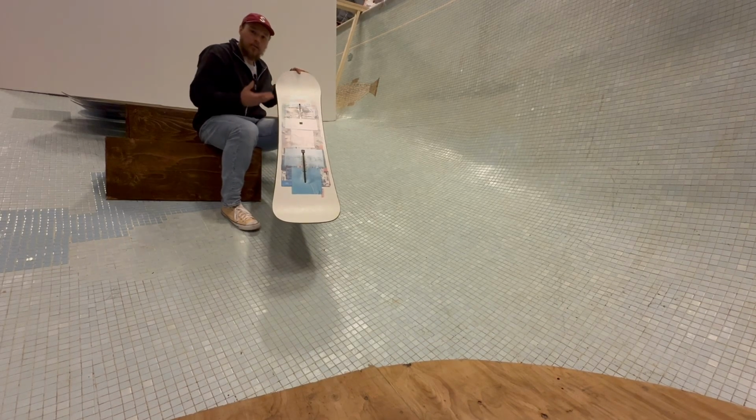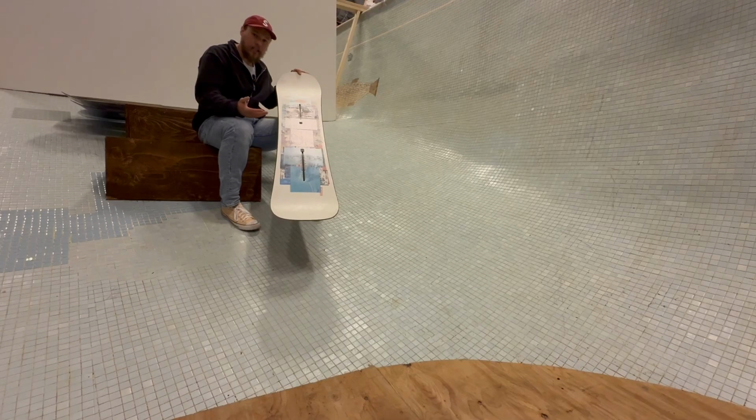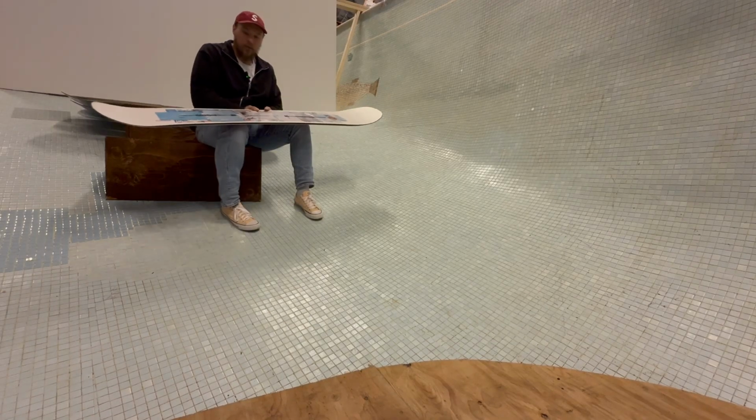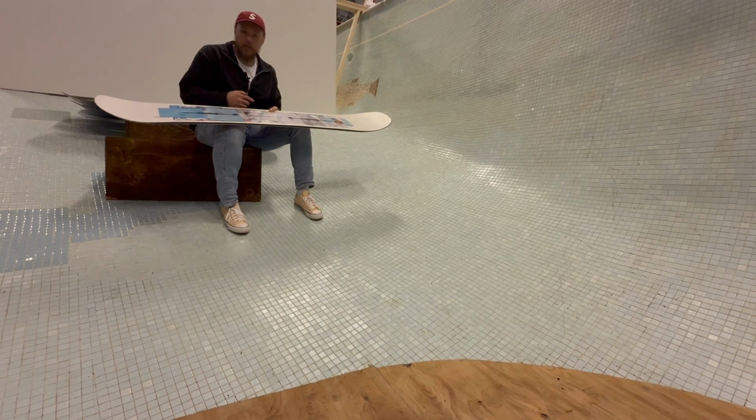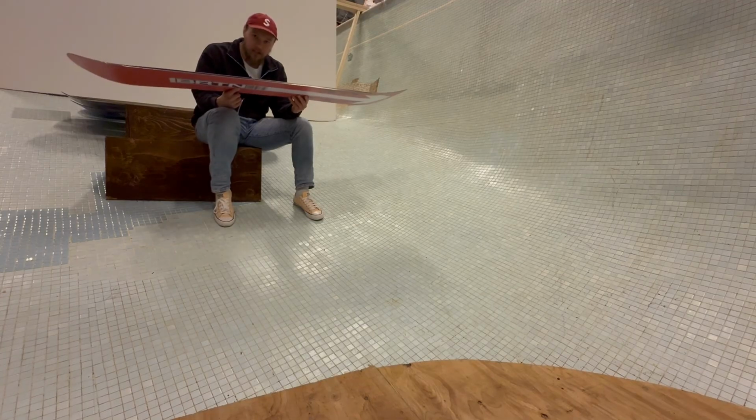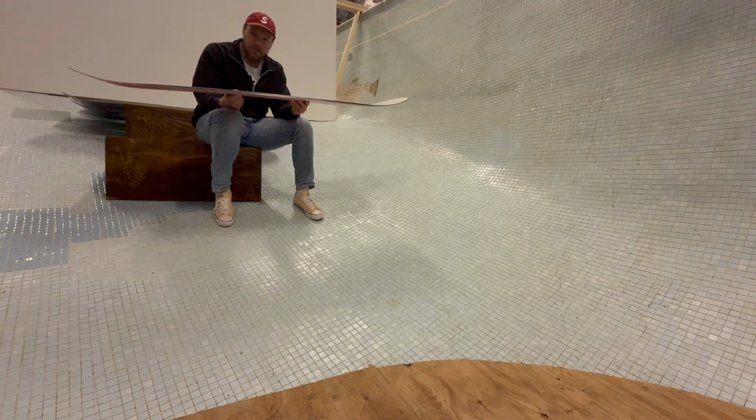The last thing I want to talk about is the directional flex. And again, using this Burton Flight Attendant as an example, I want to highlight the main reason why I am bringing this board up. And that's because most directional camber band snowboards will also happen to have a directional flex.